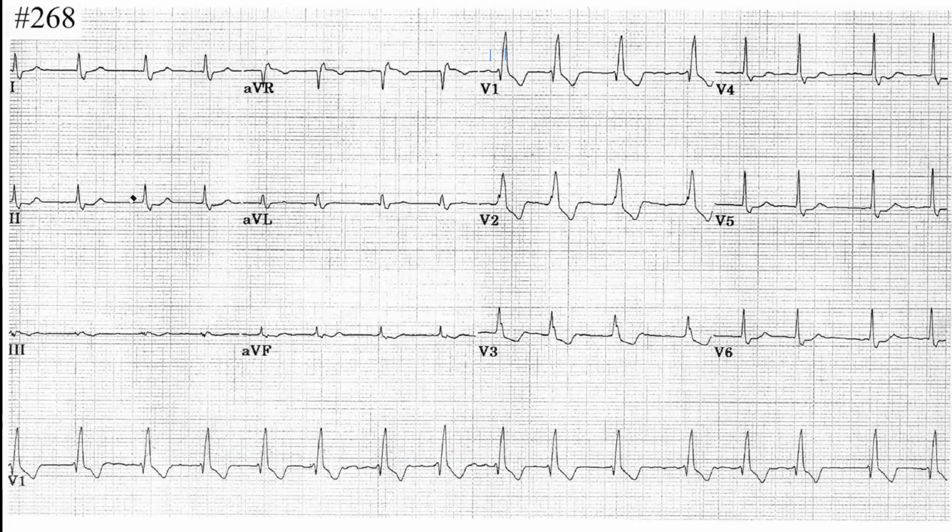That distance is not the same as this distance or that distance. This is the longest strip, and if you want to see the rhythmicity, you always should consider the longest rhythm strip. So this is arrhythmic.